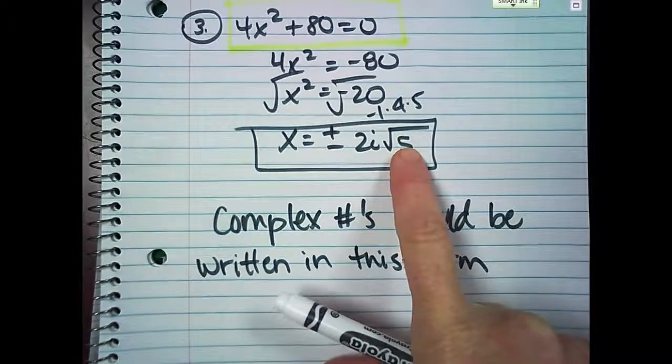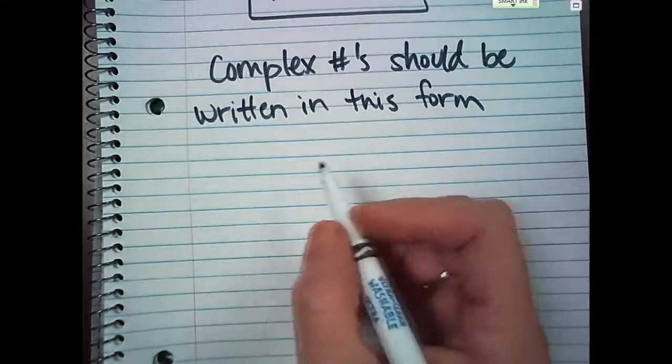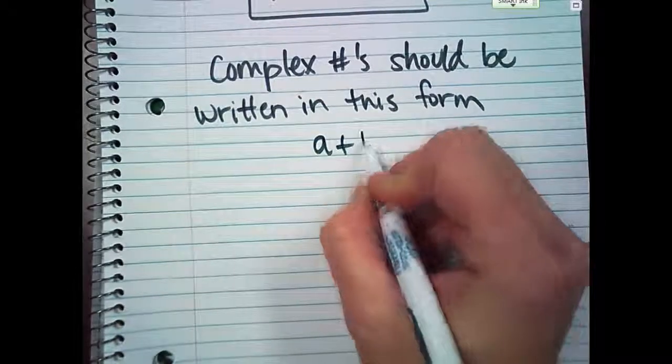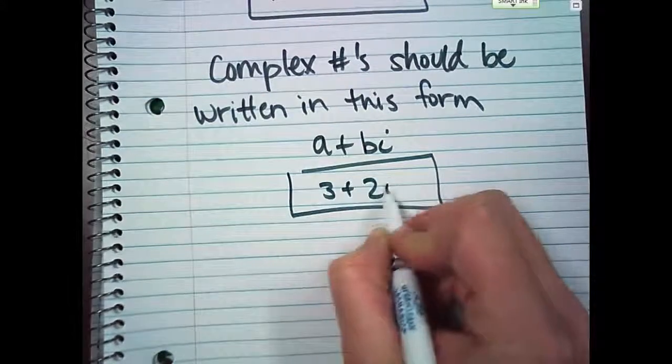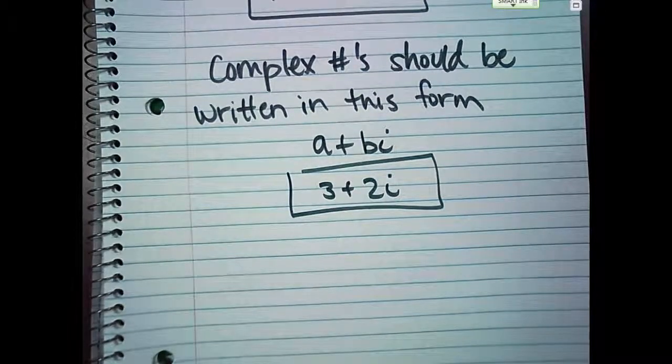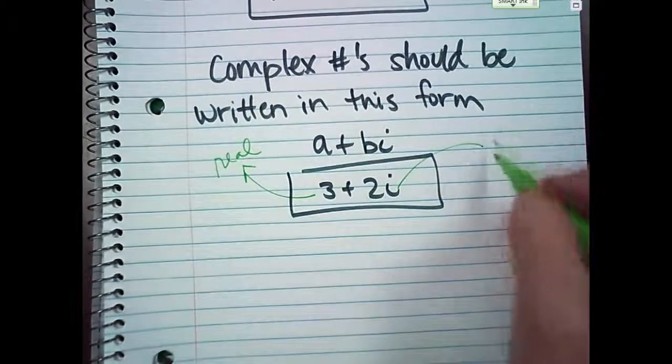Okay? But if it isn't all multiplied, and you have a real and you're adding an imaginary, then you do it in this form, a plus bi. Or in other words, kind of a real way is 3 plus 2i. You put the real number first, and you add the imaginary after.